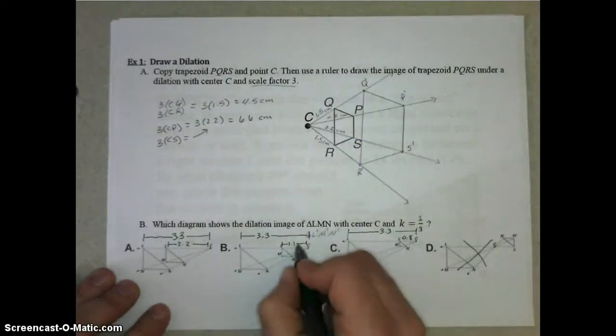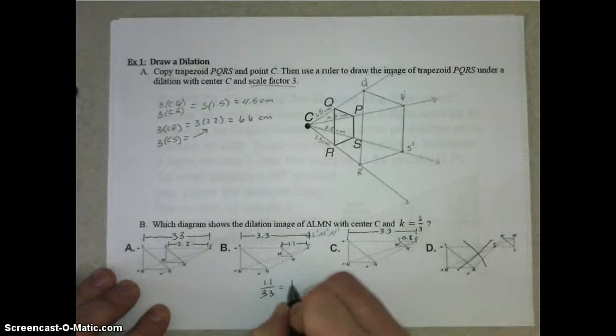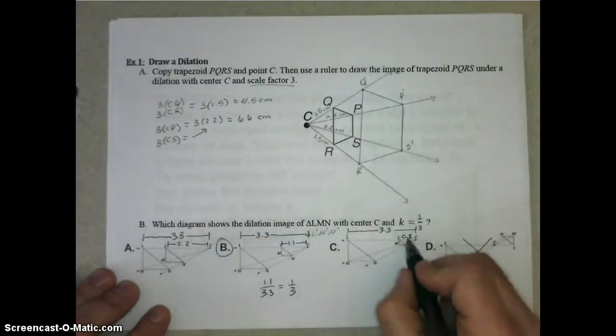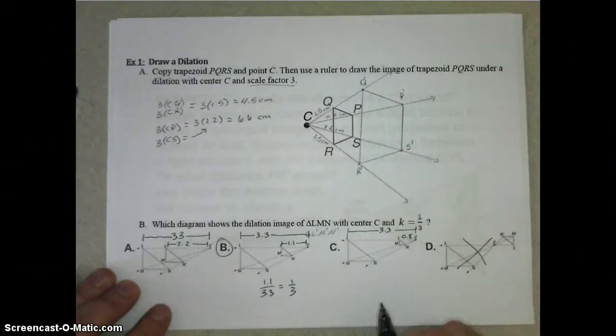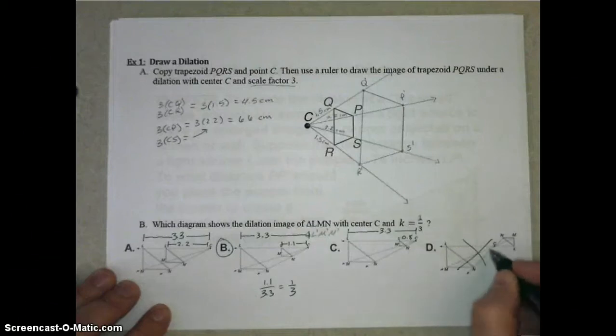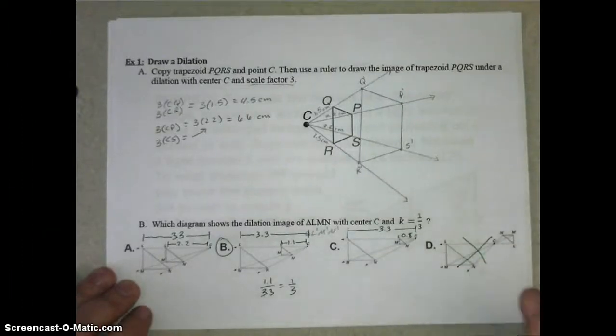That means that ratio is 1:3. 1.1 over 3.3 is our 1:3 ratio we were looking for. So our answer should be B. If you looked at C, that's about 0.8 to 3.3, not what we want. And D isn't how we would do a dilation at all. Okay, the image from a dilation should be along the same ray as your pre-image, and in this case we extend beyond the center of dilation in the other direction, and that won't work.